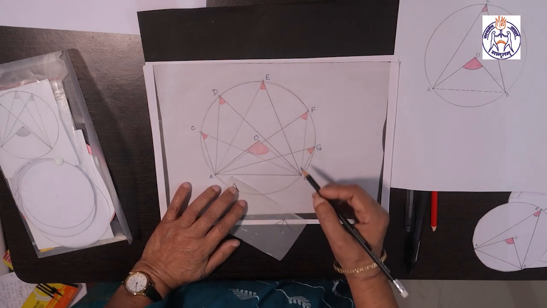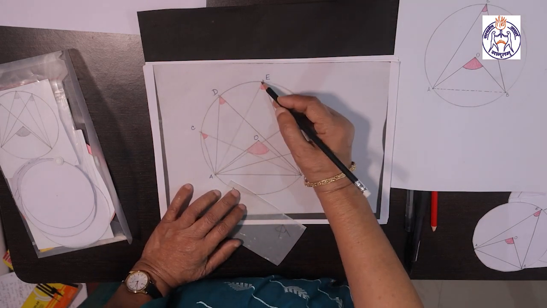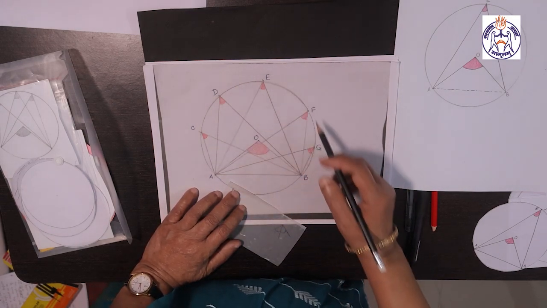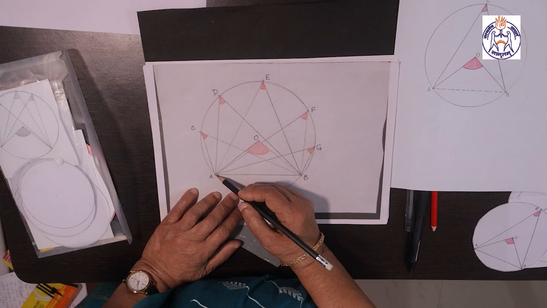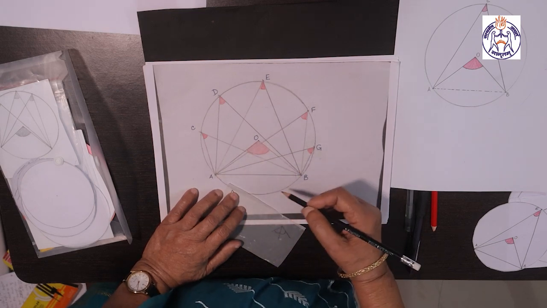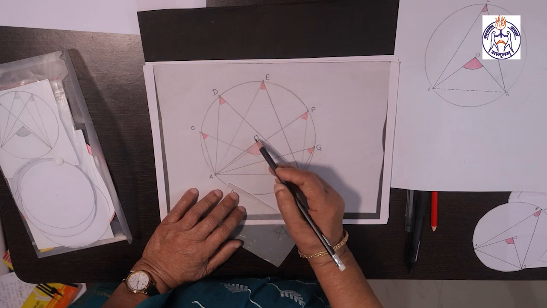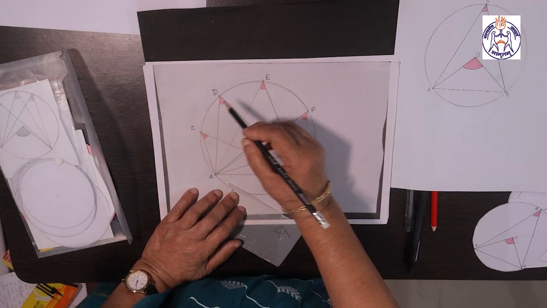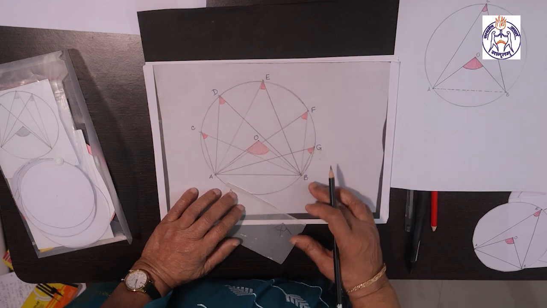So we can easily see that all these angles inscribed on the other part of the circle are half the angle subtended at AOB by the same chord, or in other words, angle AOB is double the angle subtended at C, D, E, F and G.